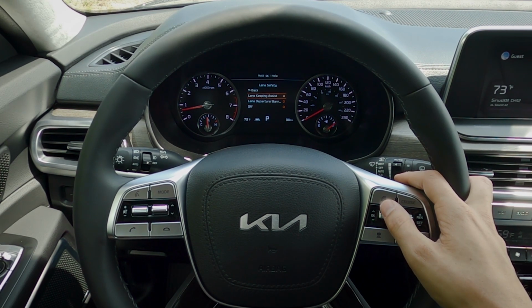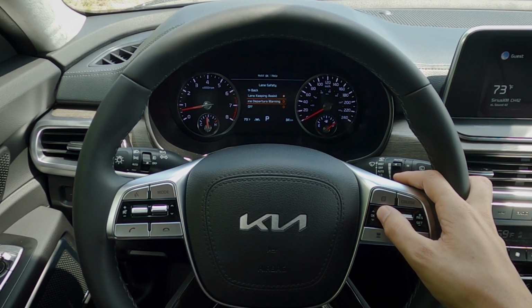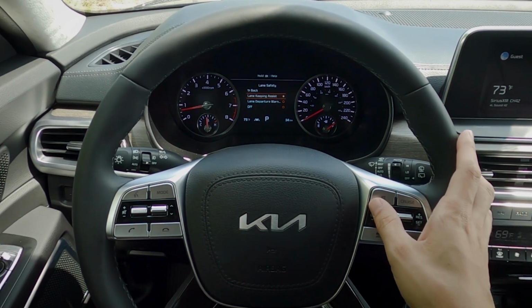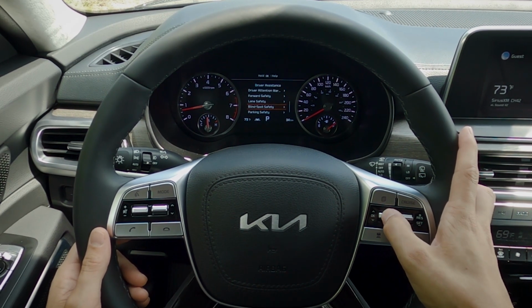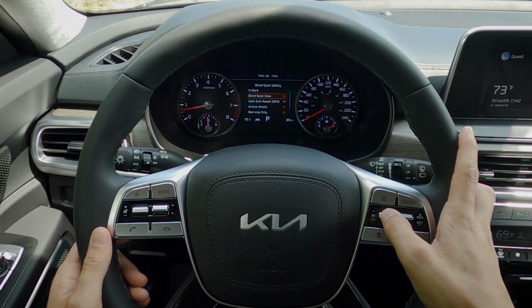Our lane safety settings, so we've got our lane keeping assist, our lane departure warning, or off. So the lane keeping assist is literally the one that's going to nudge us back into our lane. The warning just gives us an audible chime, or we can turn the safety setting off if we want to. Blind spot system lets us know if anybody's entered the blind spot on either side of the vehicle. We've got a safe exit assist as well as our active assist.